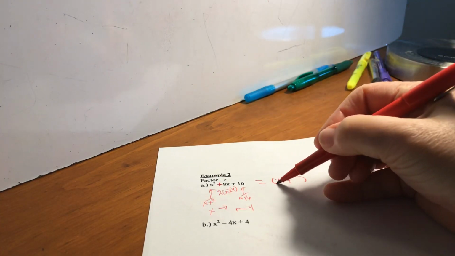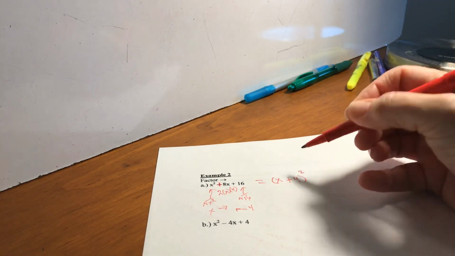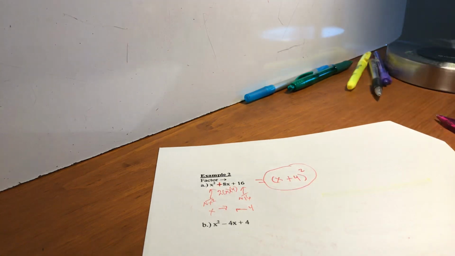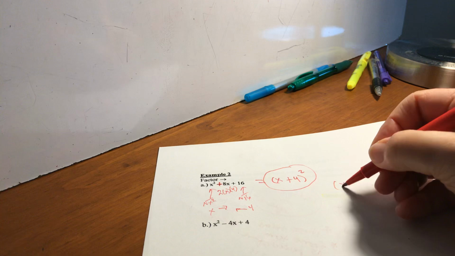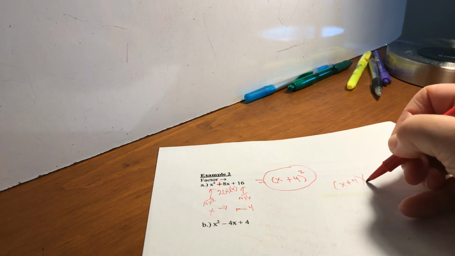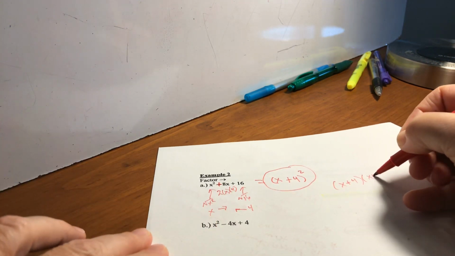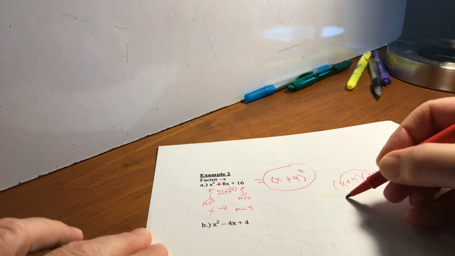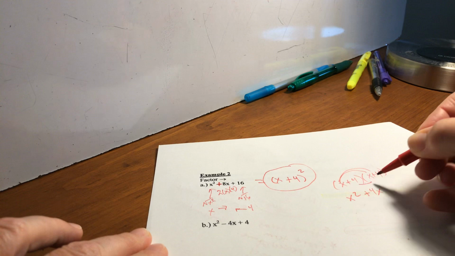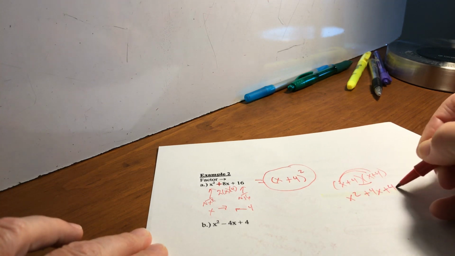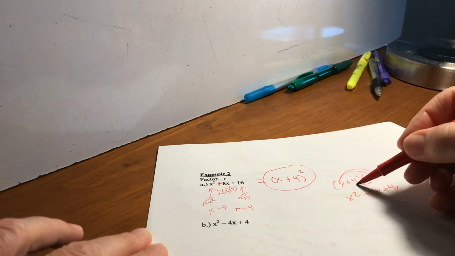Square root of the first term, square root of the last term. Again, if you're all like, whoa, how does that work? You can multiply it out. X times x, x squared. X times 4, 4x. Oh, see, there's the same thing right there. That's why it's double. That's why it's times 2 in the middle.